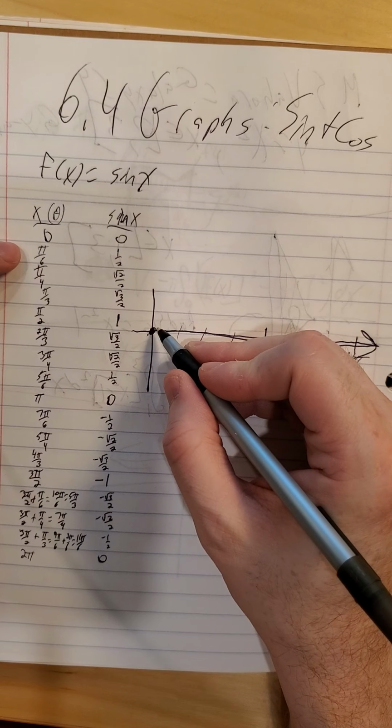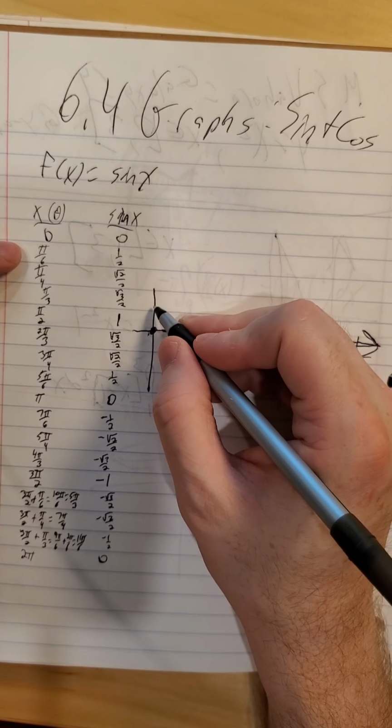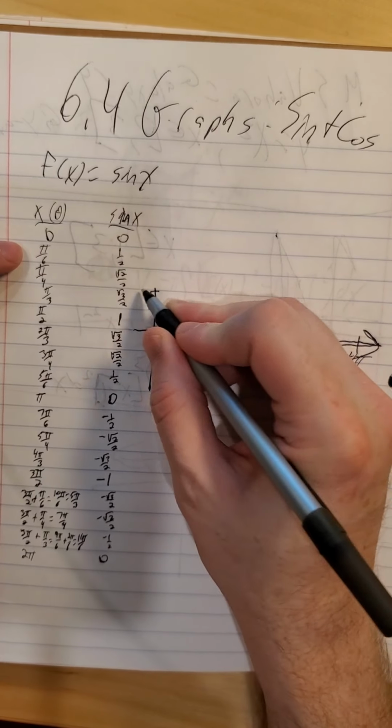We'll start with this first cycle in here. So pi over 6 is at a half. We'll make this a half, and this will be our 1.